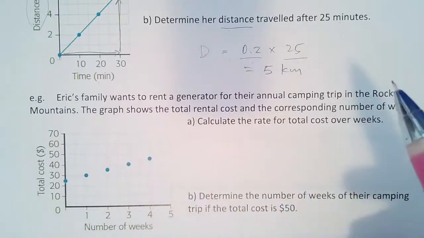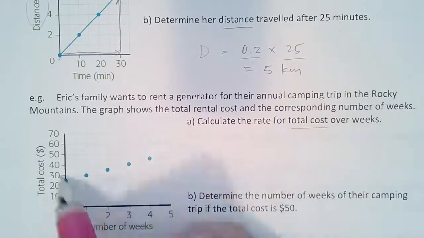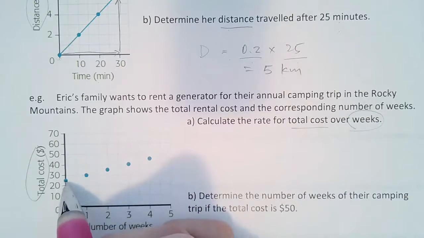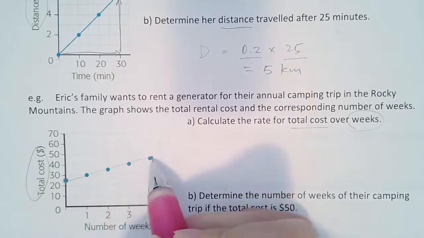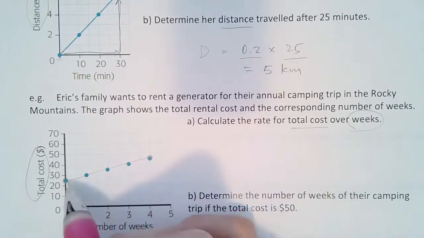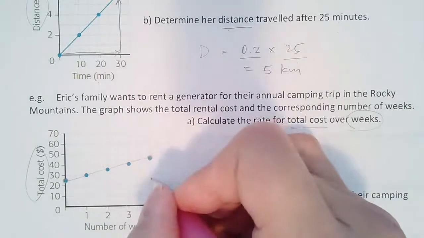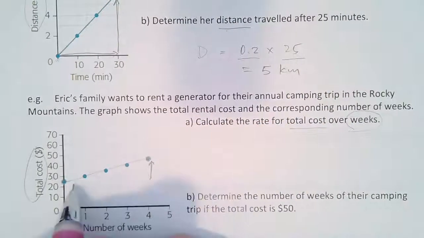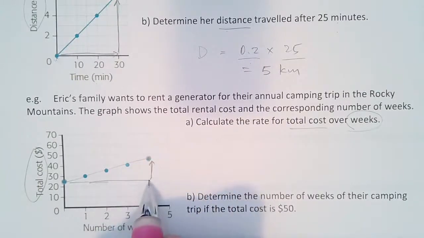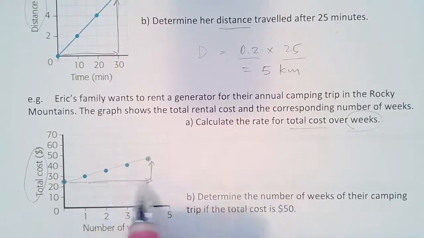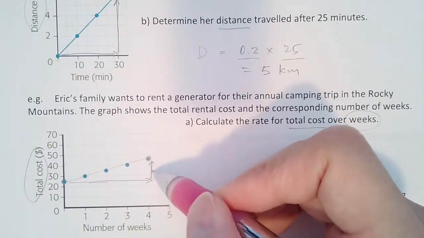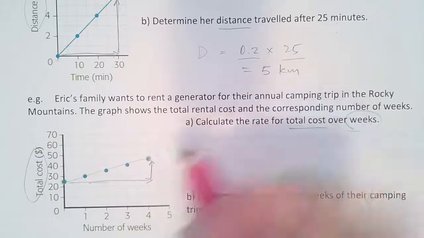The beginning is here, and here is the end. Between these 2 points, how far does it go up? Corresponding to the time change from here to there. If I can figure out the distance that goes up on the graph and the distance that goes across the graph, that will help find the rate for the total cost over the number of weeks.